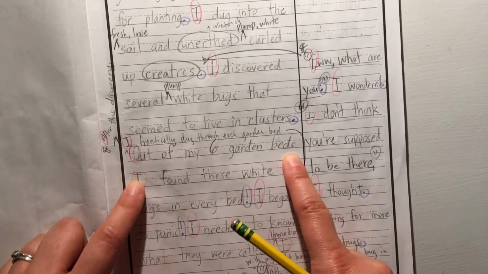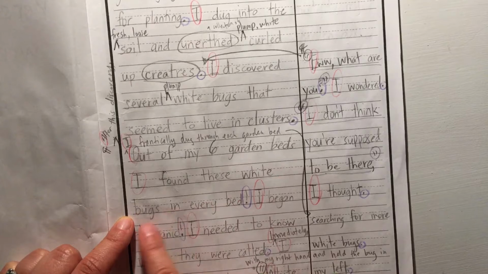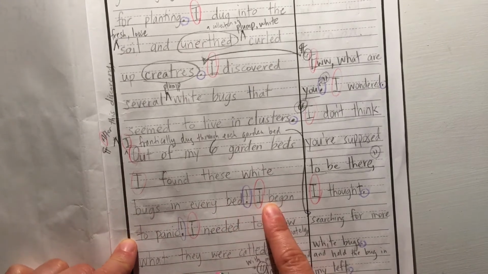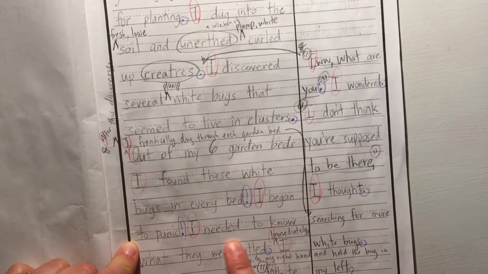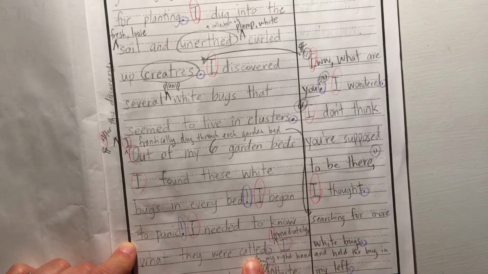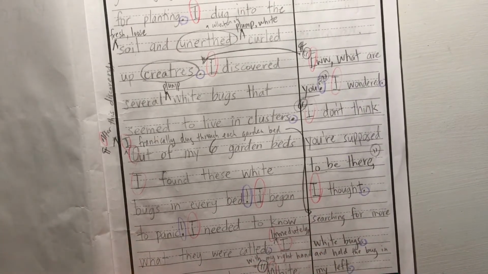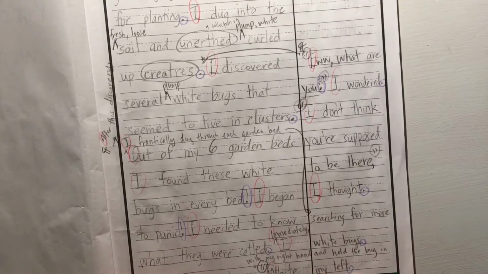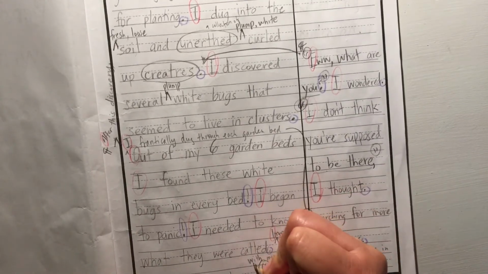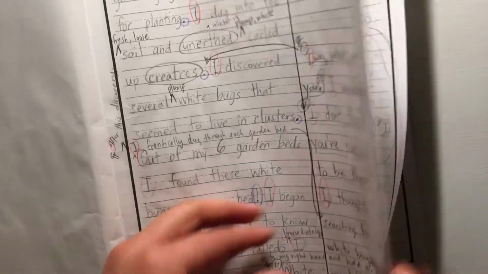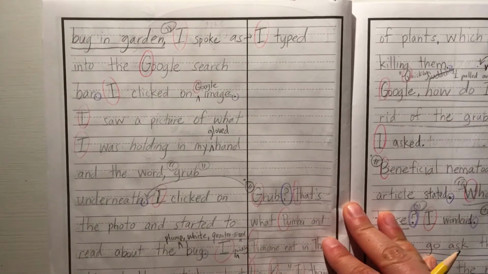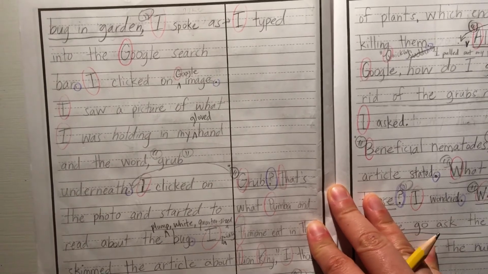Out of my 6 garden beds, I found these white bugs in every bed. I began to panic. I needed to know what they were called. Immediately, I pulled out my phone with my right hand and held the bug with my left. Here's some dialogue. New paragraph. White bug in garden, I spoke as I typed into the Google search bar.